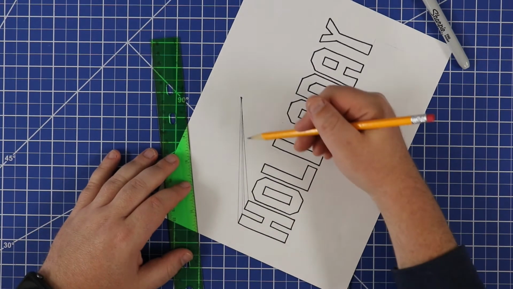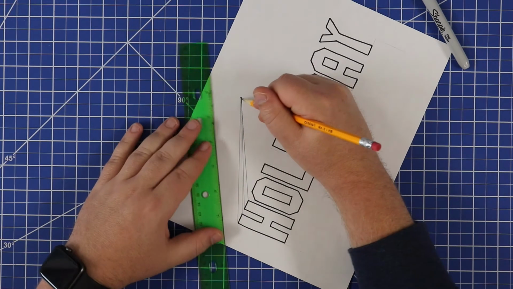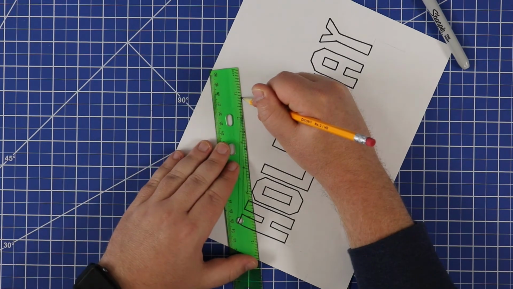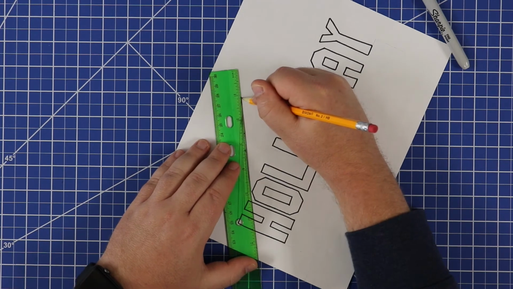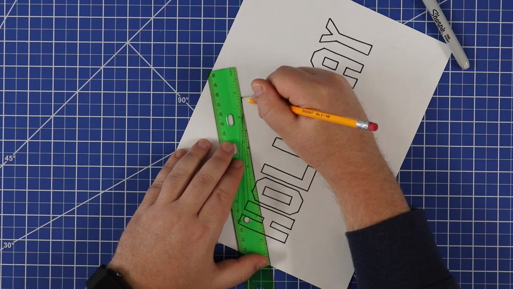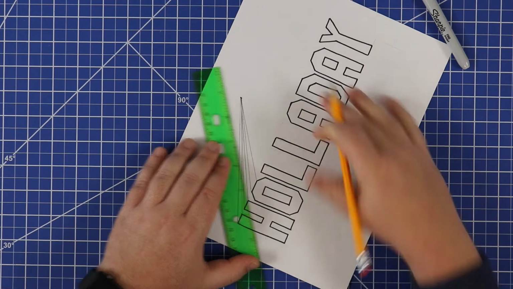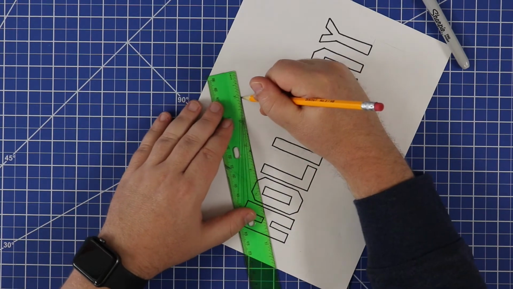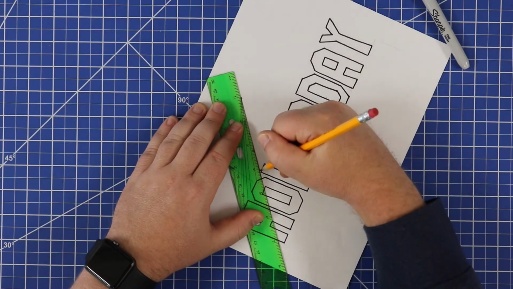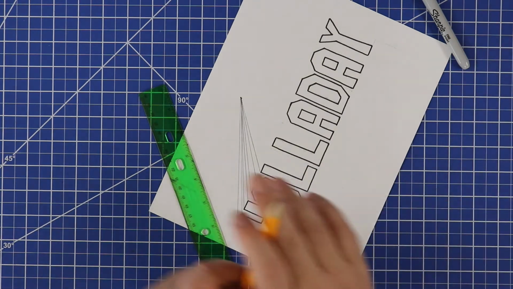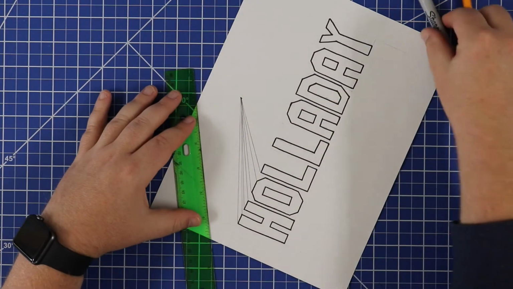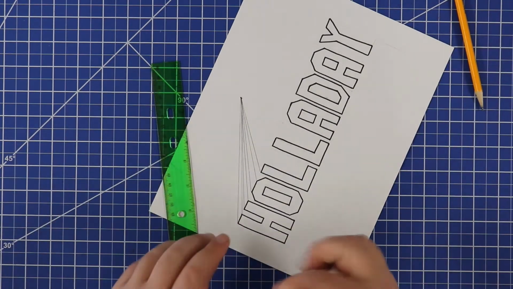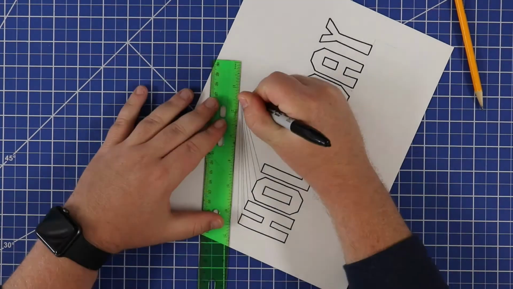And then I'm going to come over to this one, and I'm going to do all my tops first. Two tops on the O, two tops on the L. You get the idea. So I'm going to go ahead and speed up this process. And I think I will switch to the Sharpie because I don't know how well you can see the other thing. All right, here we go.